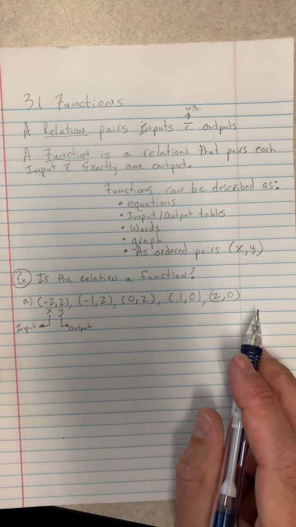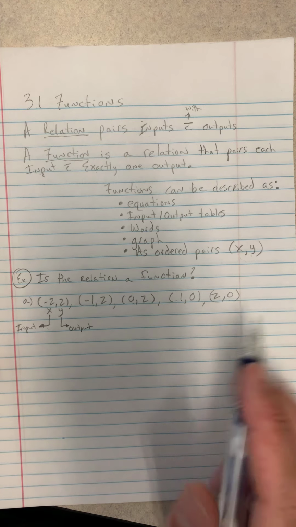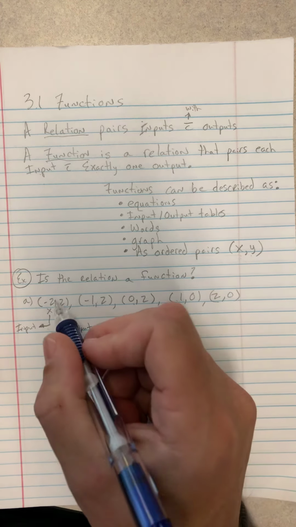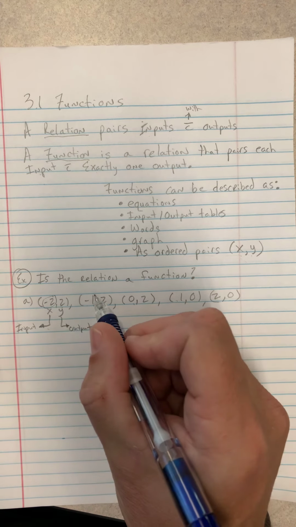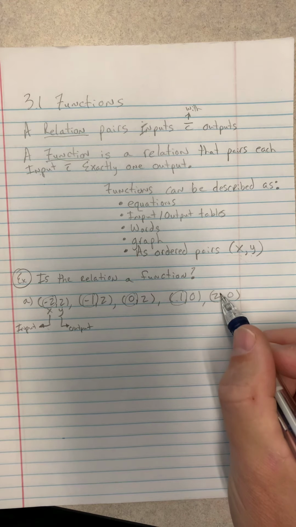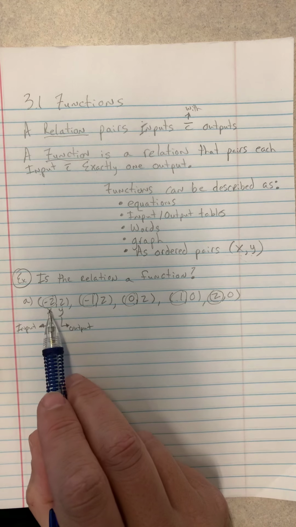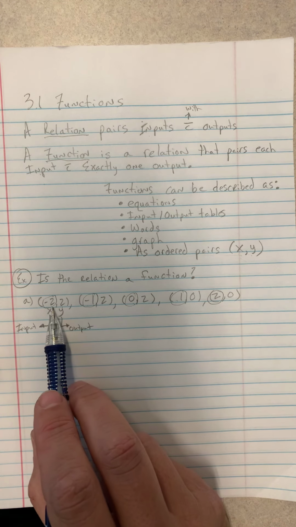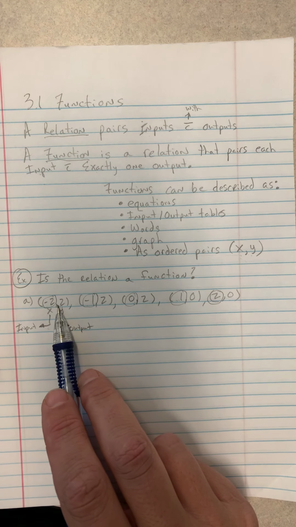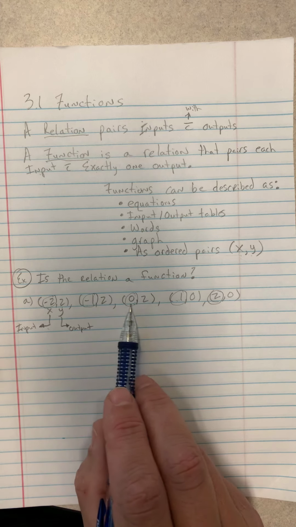When I'm given a list of ordered pairs, I am going to look at those inputs. And here I can see every input, every x, has exactly one output, meaning this does not repeat.